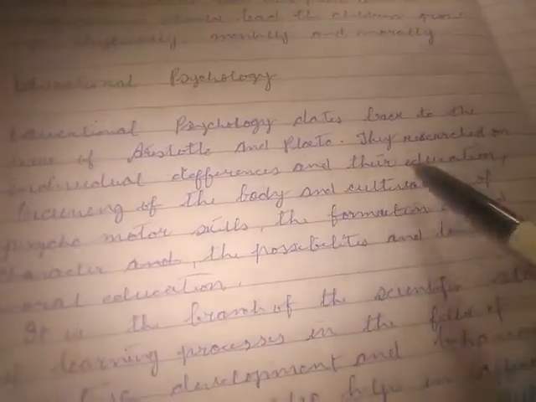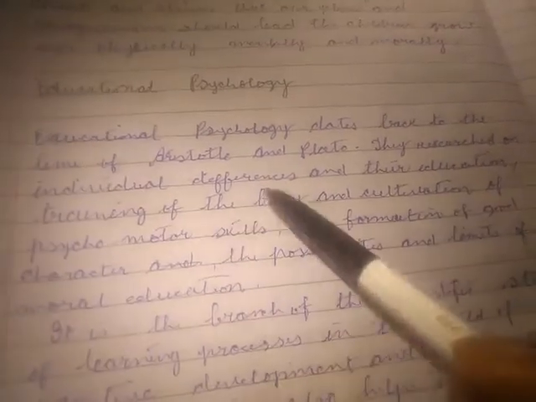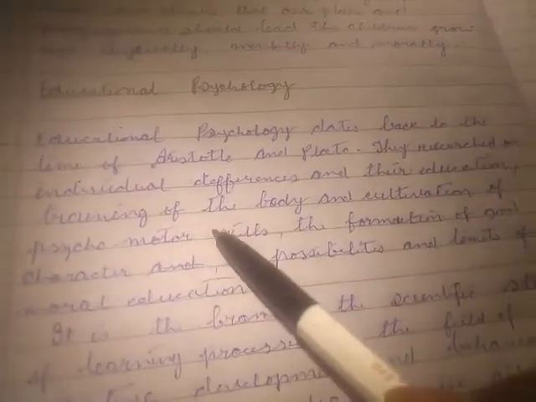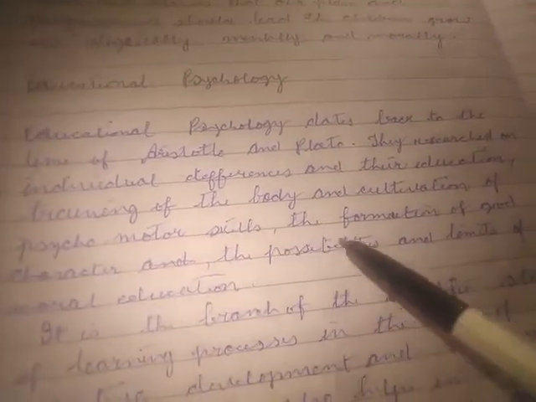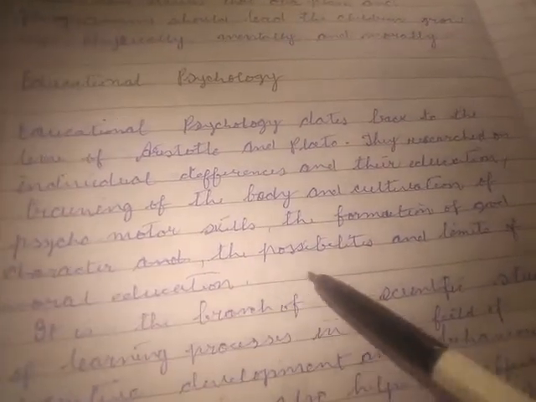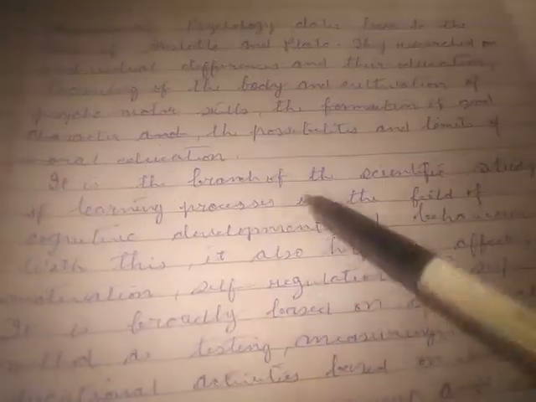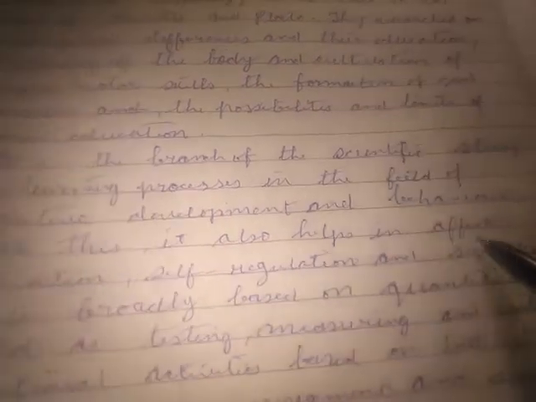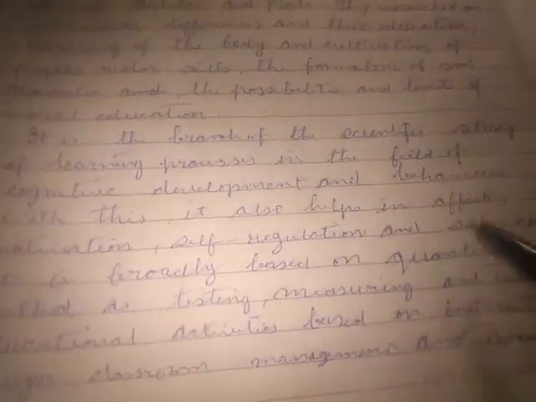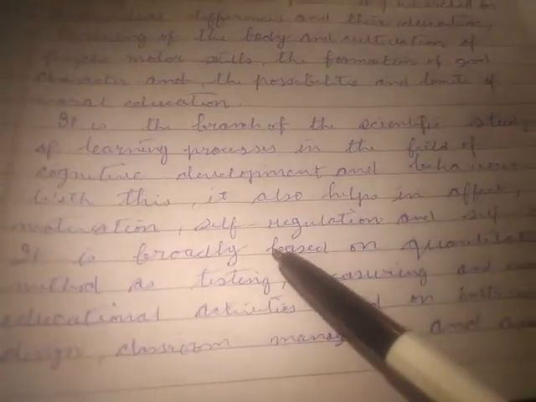Educational psychology. Educational psychology dates back to the time of Aristotle and Plato. They researched on individual differences and their education, training of the body and cultivation of psychomotor skills, the formation of good character, the possibilities and limits of moral education. It is the branch of the scientific study of learning processes in the field of cognitive development and behavior. With this, it also helps in affect, motivation, self regulation, and self concept.